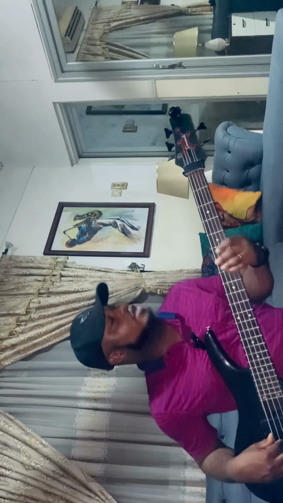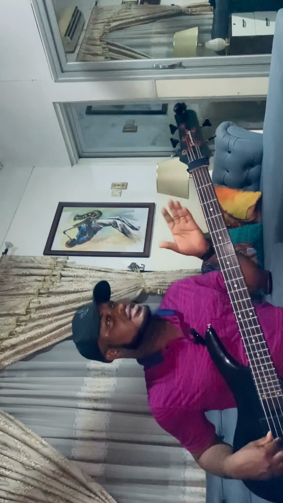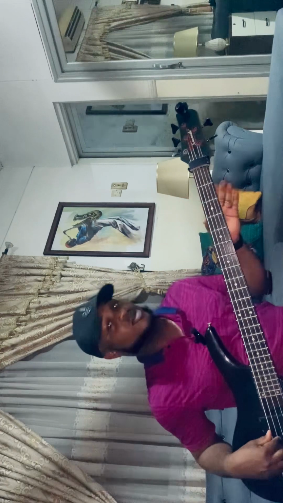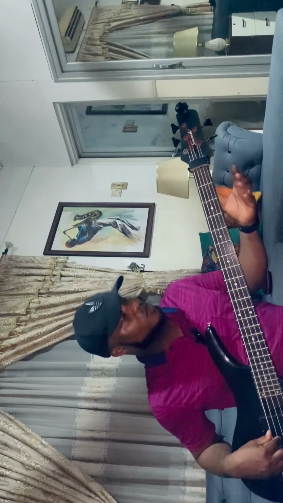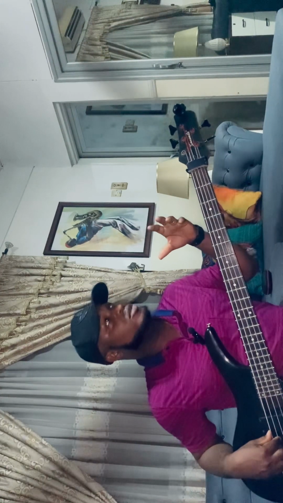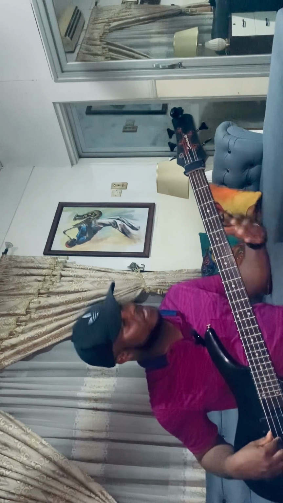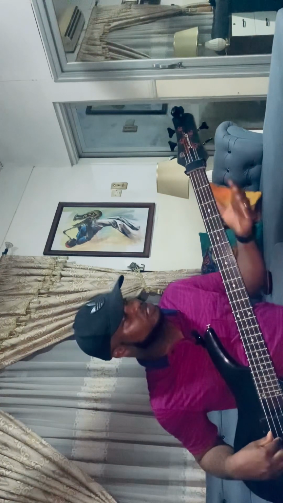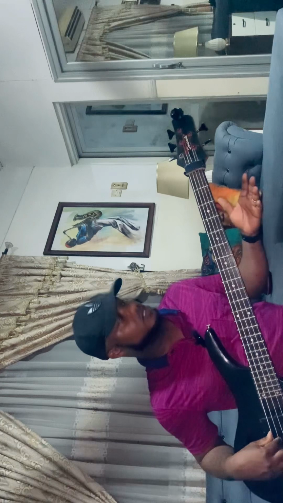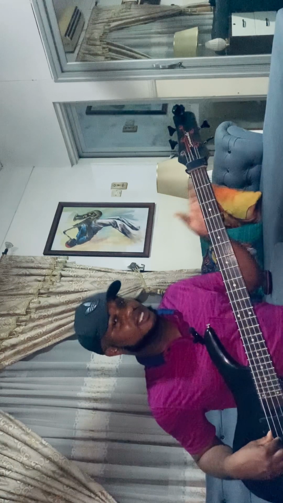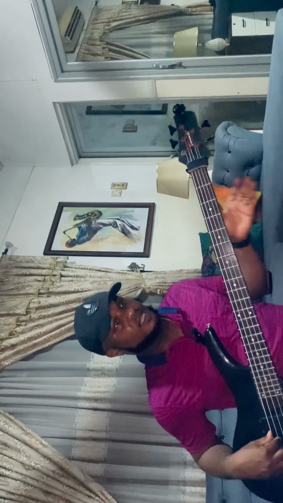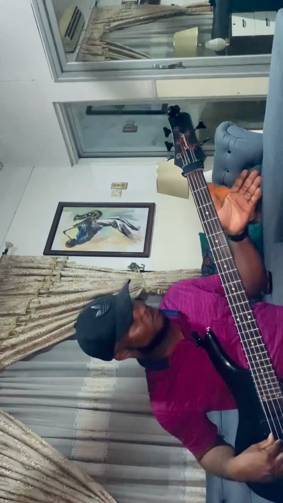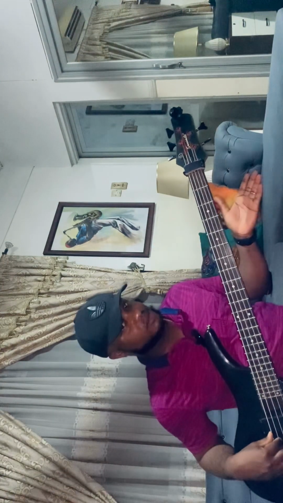So now, for us to demonstrate the root and the third on the bass with the major scale degrees, you have to know that this is G. I'm using key G to do the demonstration for the root and the third of every degree of the major scale.